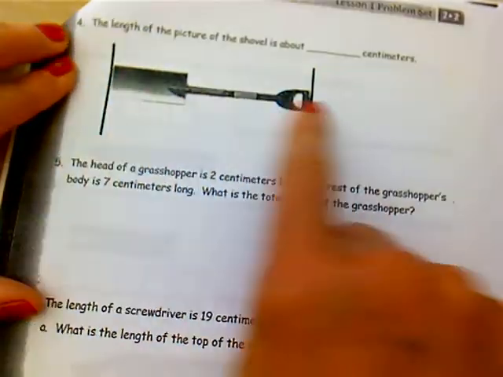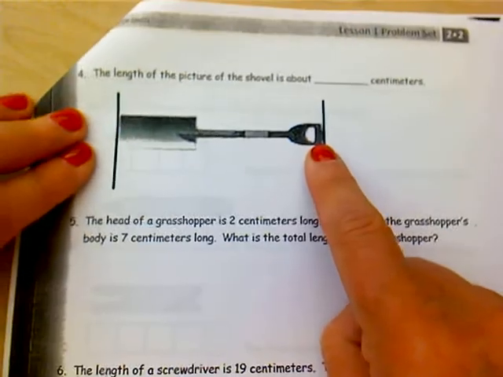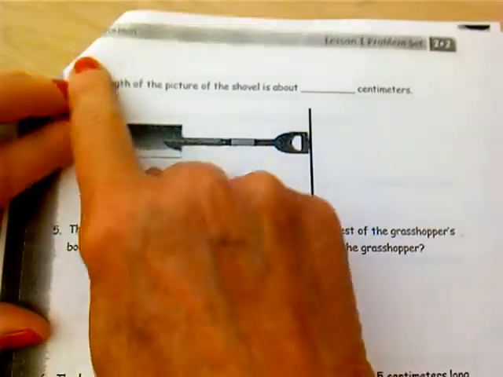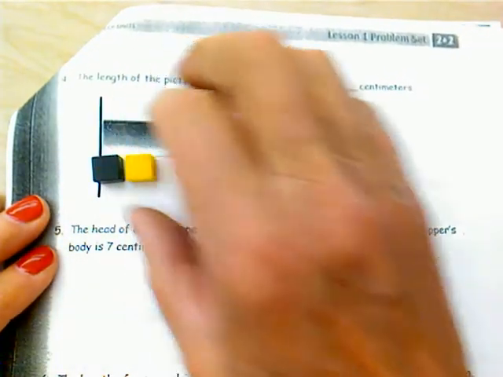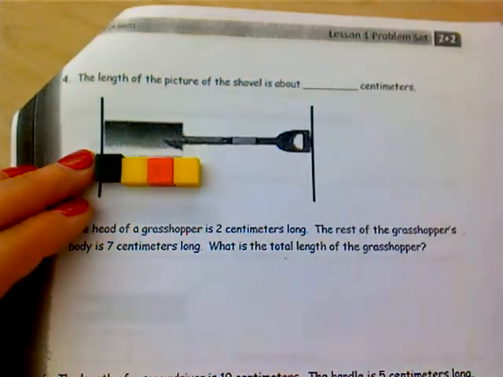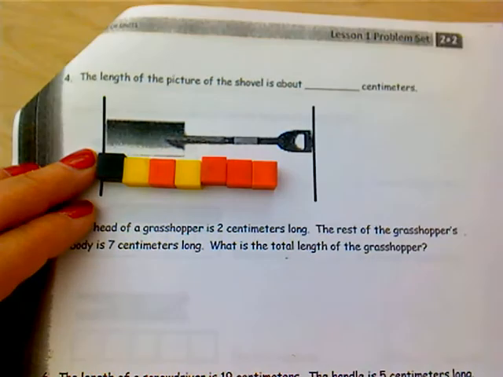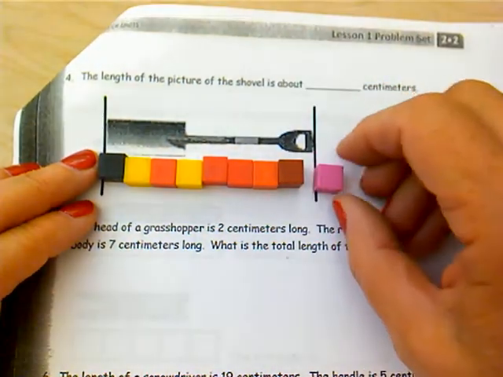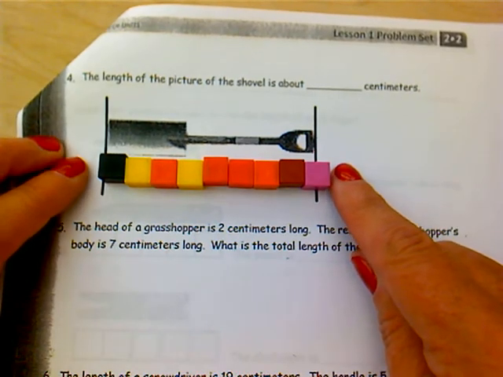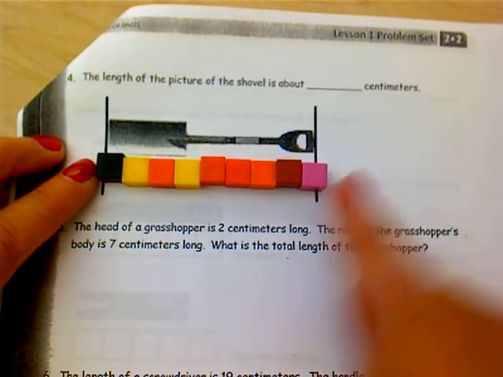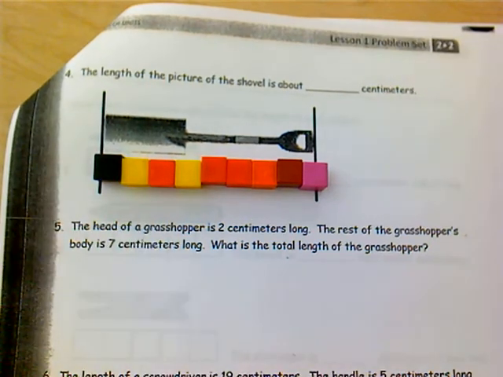The next page, this time we have a shovel. Of course, that's probably a doll shovel. It's not very big. But nevertheless, we're going to line everything up, starting at my beginning point and my end point. And you're going to have to count them and decide about how many centimeters long is that shovel. Okay, pause the video so you can do it.